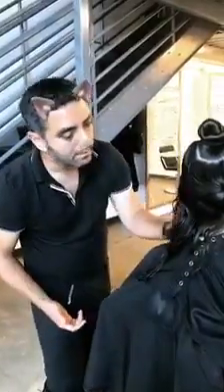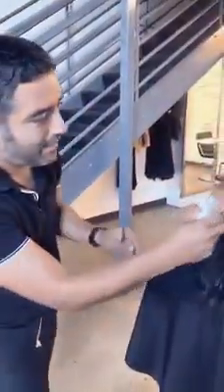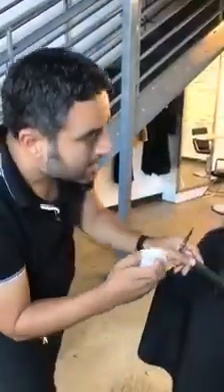Cool. And knowing that her hair is wavy, the last thing I want to do is put a lot of tension here. So I'm going to use a good amount of moisture to keep the hair from jumping up on me too much, but I'm letting the hair just fall naturally.